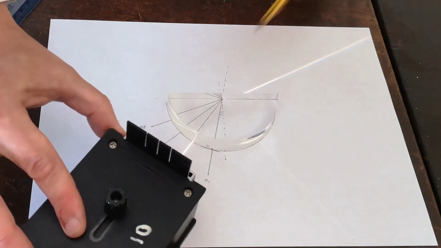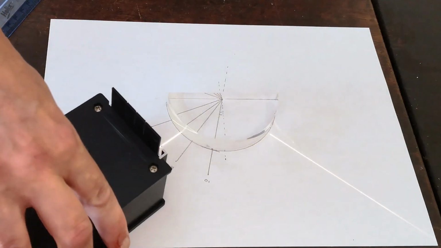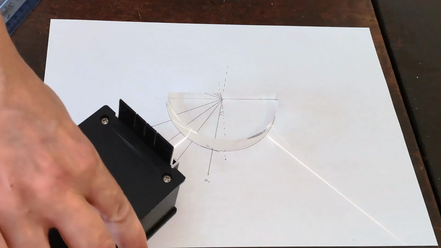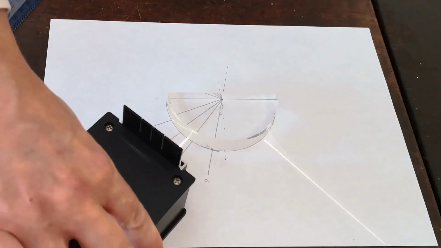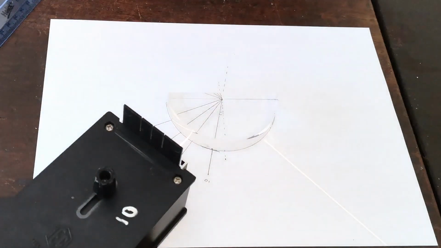The next thing that we want to do is, there's obviously a changeover point. At 40 degrees, we have an emergent ray. At 60 degrees, we have no emergent ray. Somewhere in between, we have a situation where we only just have an emergent ray. So let's put some markings in and see if we can find that exact position.